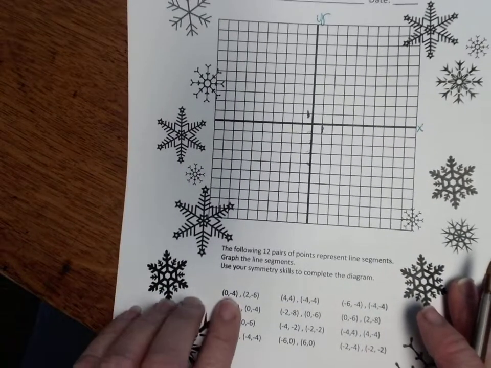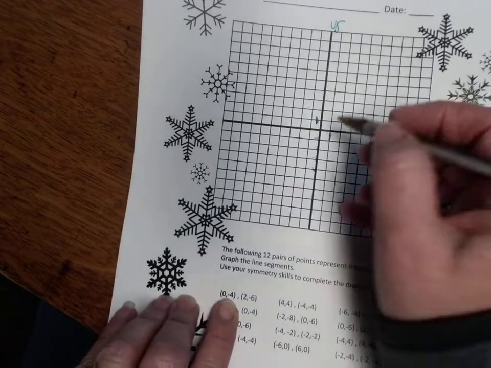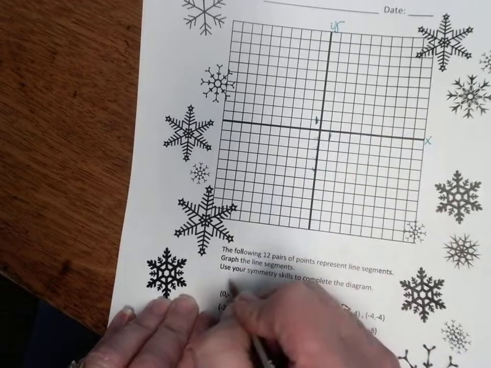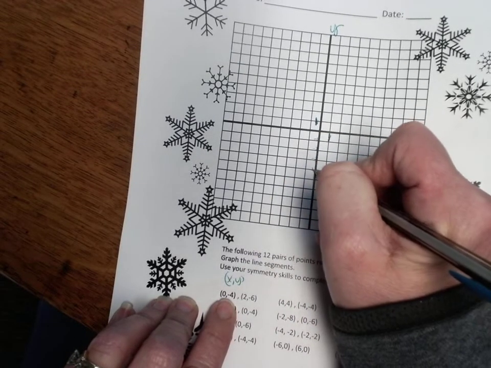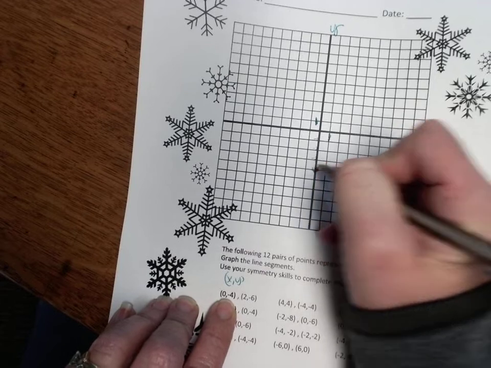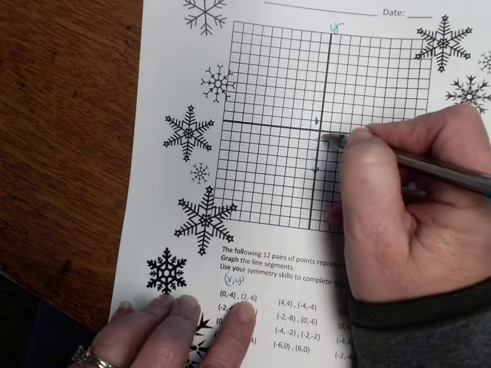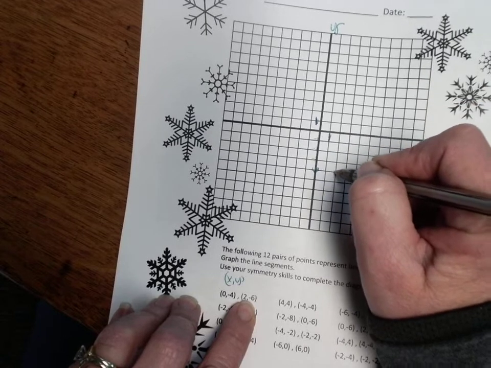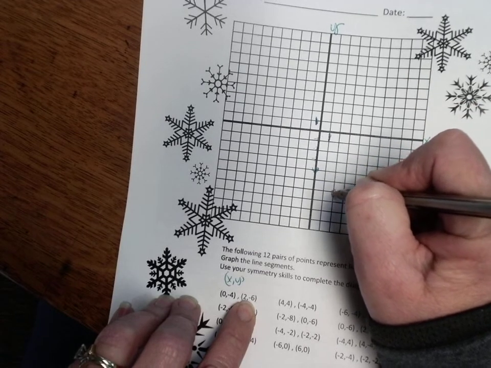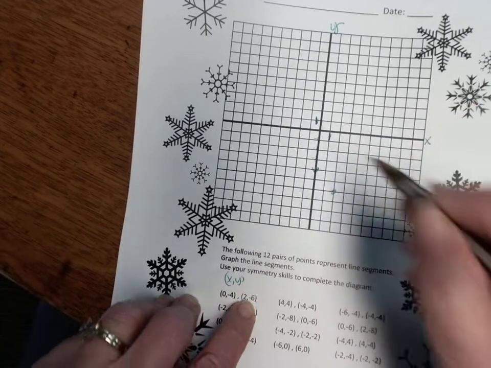So you're going to plot these points. Now, so 0, -4. You're not going right or left at all. So remember your X, Y, but you're going down -4. So you're going to have a point here. Then 2, -6, +2, -6. So that's 4, 5, 6. Then you're just going to connect these line segments.